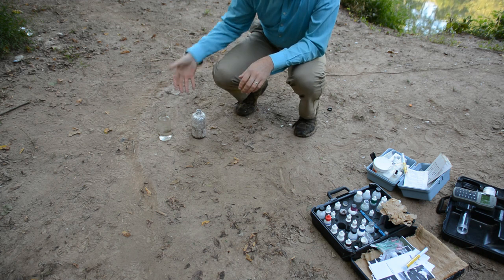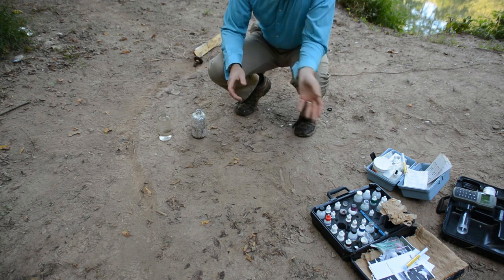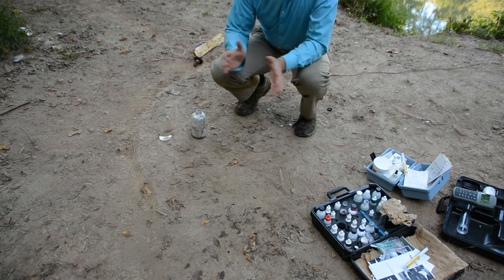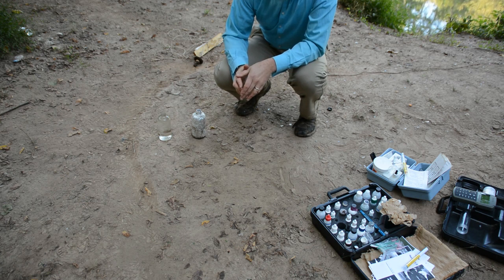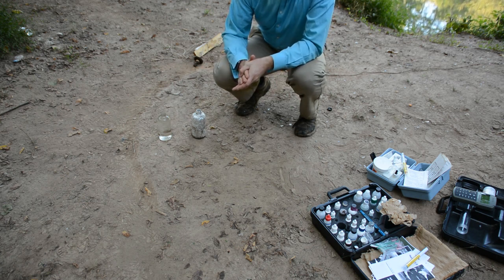So here we are with our light bottle and our dark bottle, and what I'm going to do now is just run the chemical tests on it. The first thing I'm going to do is run the probe, then once I've got the probe done, I will run the different dissolved oxygen tests. So check back with the data in a little bit, and hopefully we'll have some answers for you.